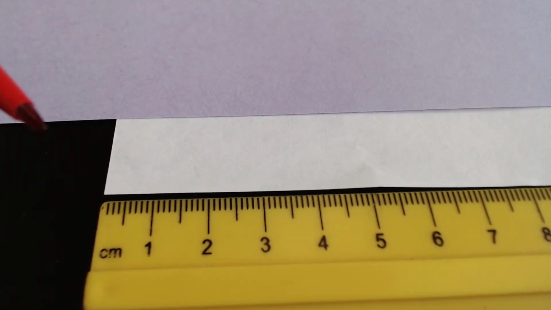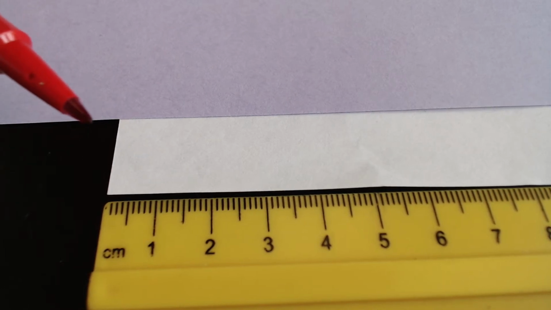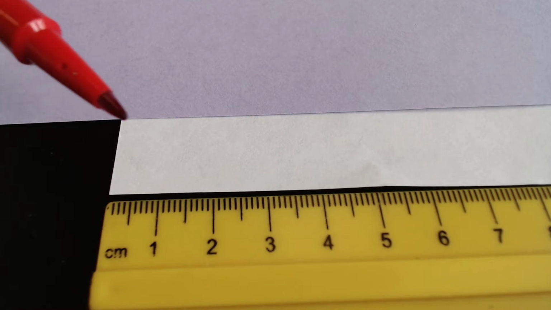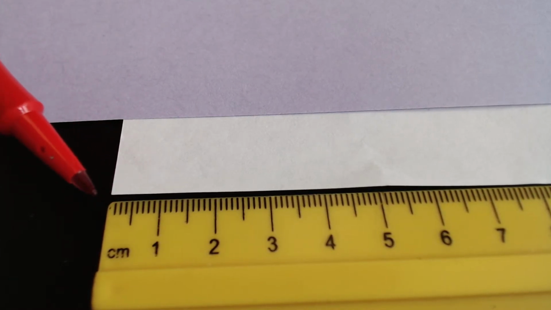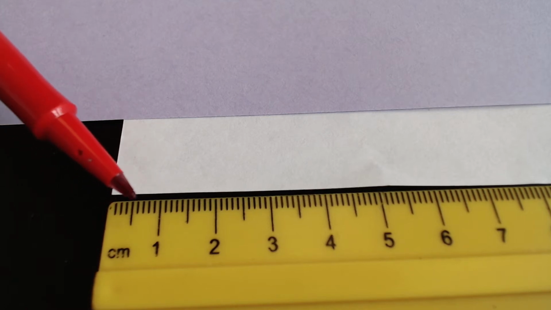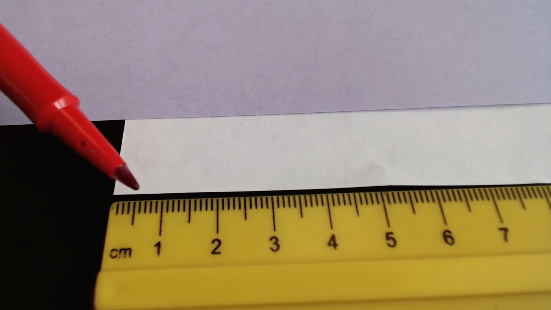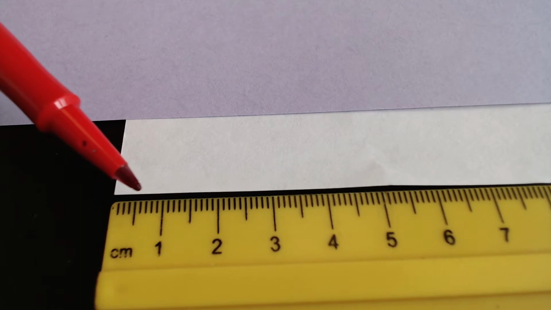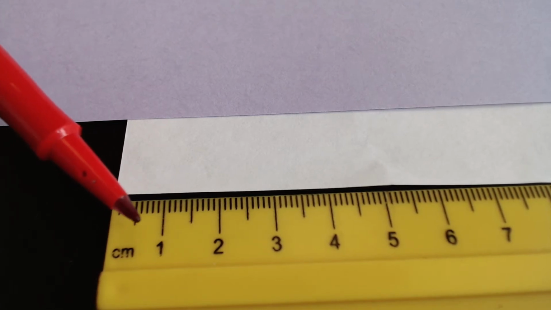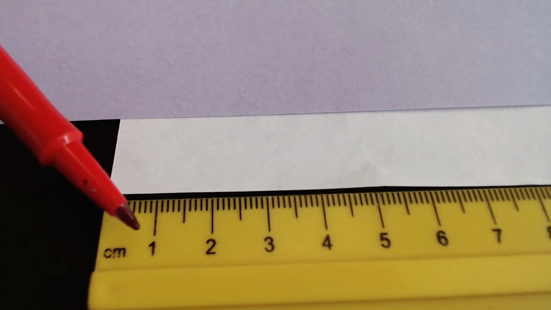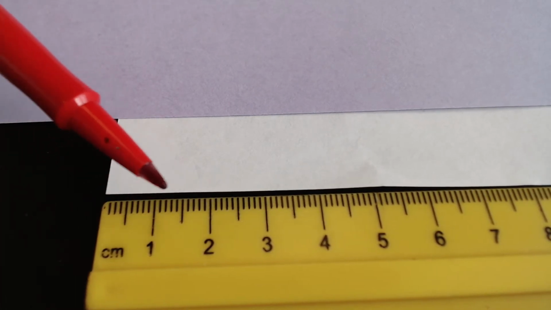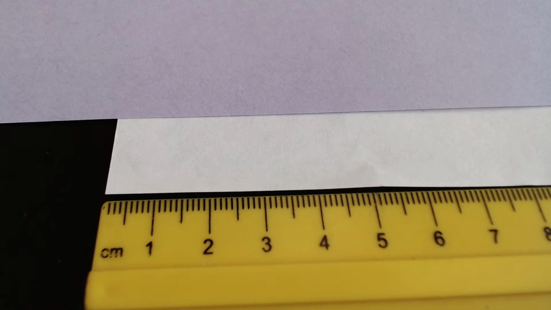The next step, once I've got everything lined up, is to figure out what is my major scale. So on this ruler, your major scale is going to be the biggest line. So you can see we've got kind of little lines, we've got medium-sized lines, and bigger lines. The biggest line represents your major scale. And in this case, if we go from big line to big line, it's only 1 centimeter, right? So if I go from 1 to 2, that's 1 centimeter distance there. All right, so my major scale on this one is going to be 1 centimeter each time.